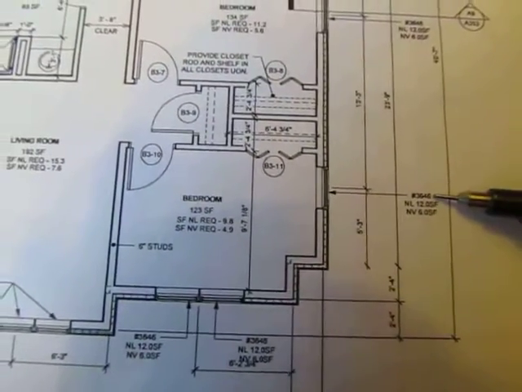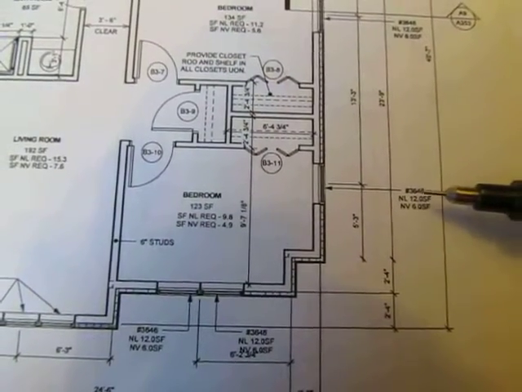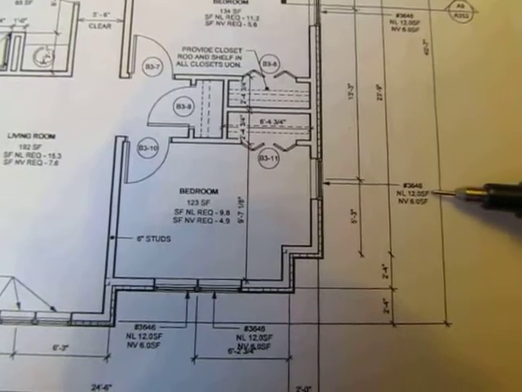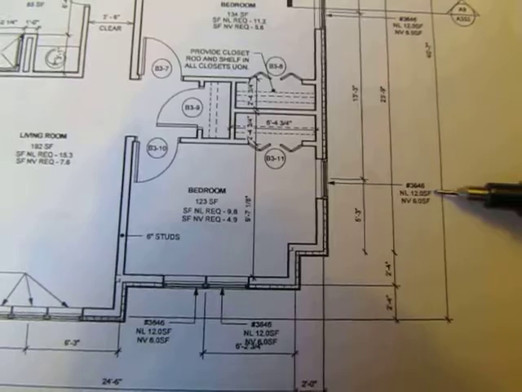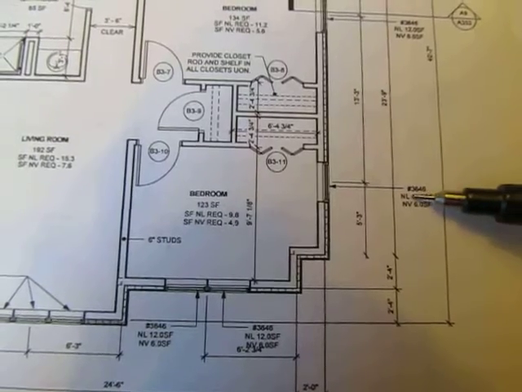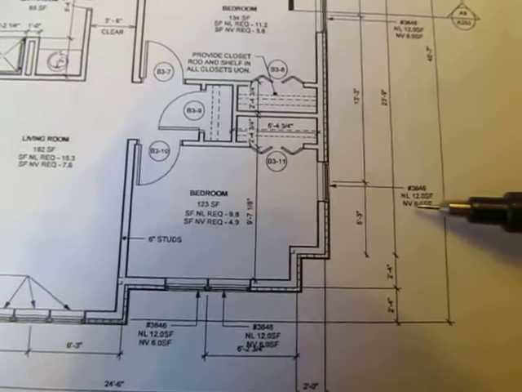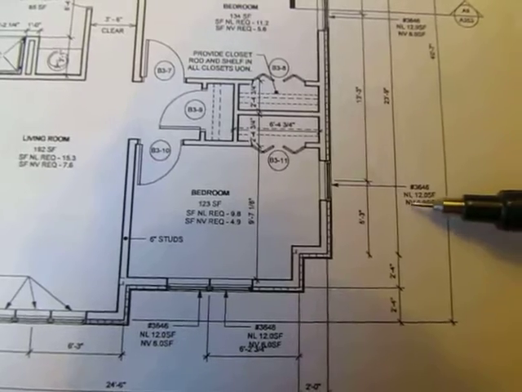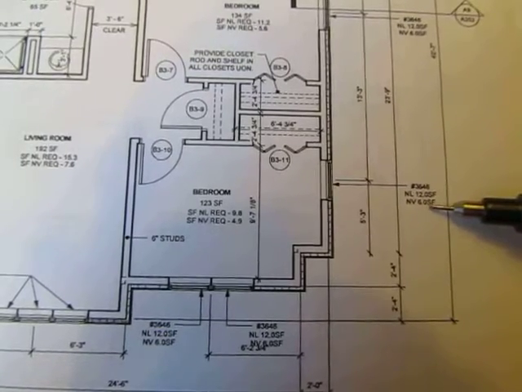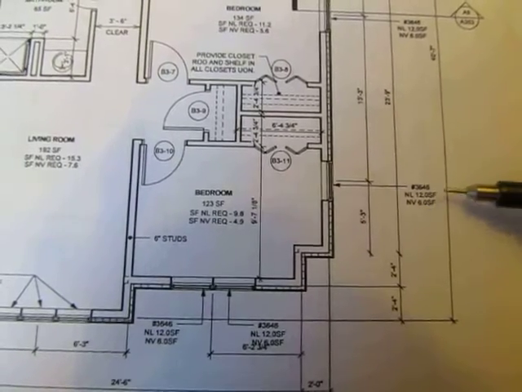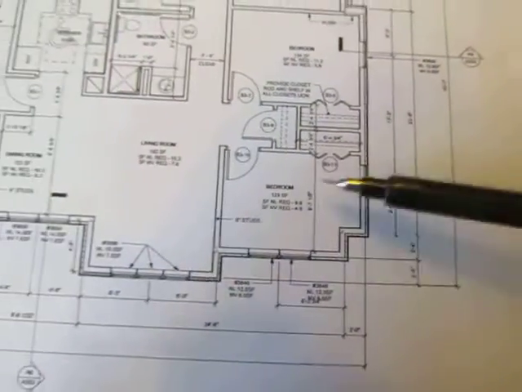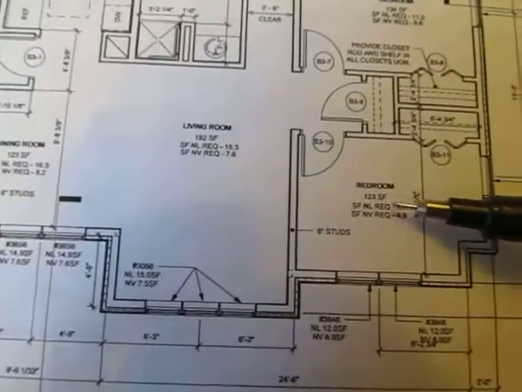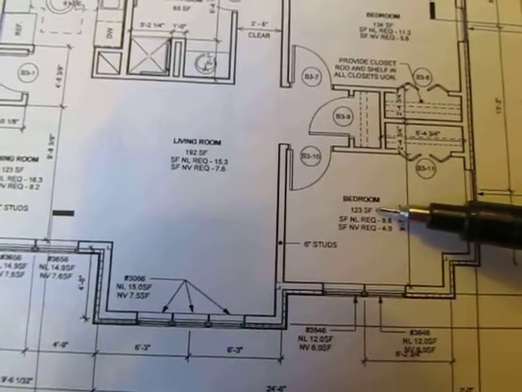You're going to find this number is the window number. The NL 12.0 SF is natural light in square footage. So in this case there's 12 square feet of natural light on that window. The NV is natural ventilation in square footage. So there's 6 square foot of natural ventilation in that window, which means we can open it up and allow air to move in.